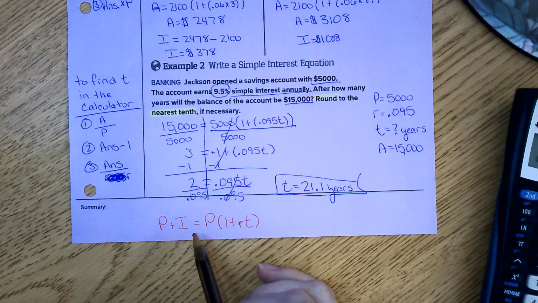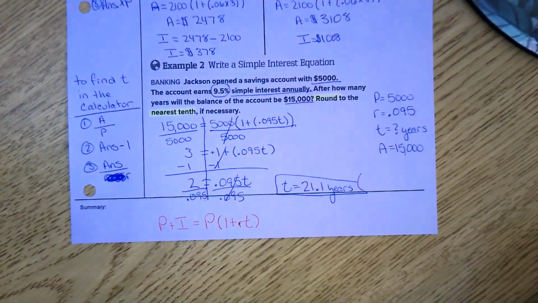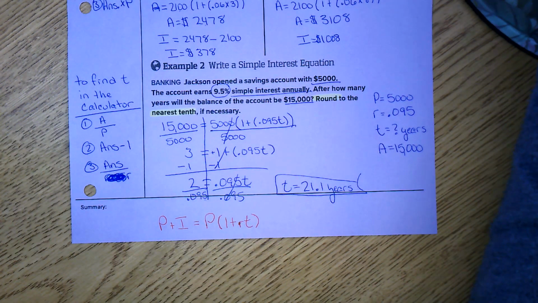It's a multi-step equation. Several people, once they filled it in, took their time, step by step, and they were able to get it. And if not, again, make sure you ask for help. All right, good luck.